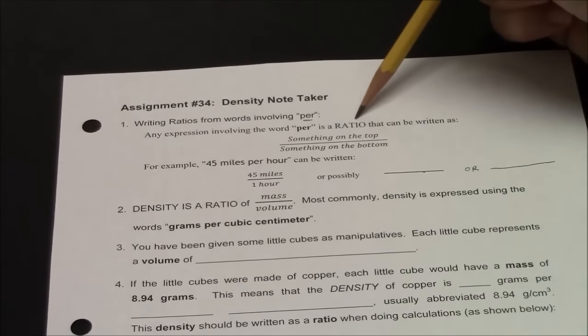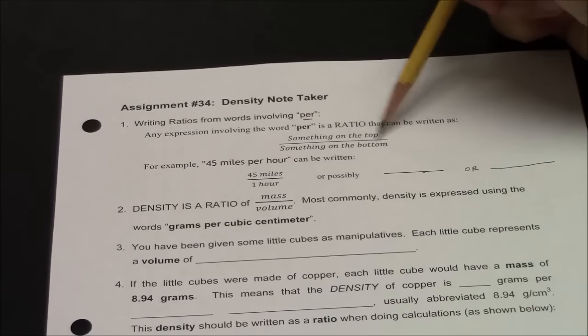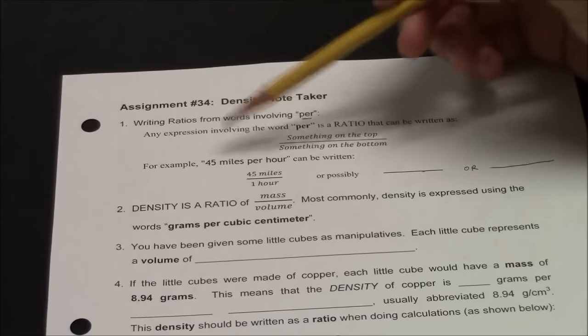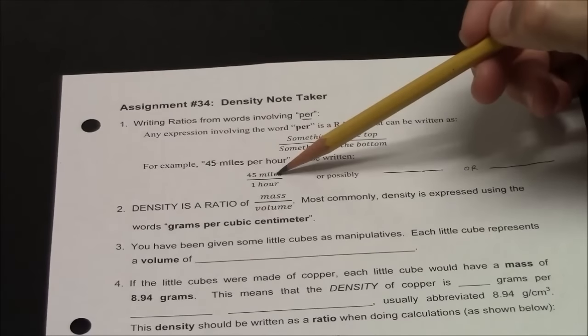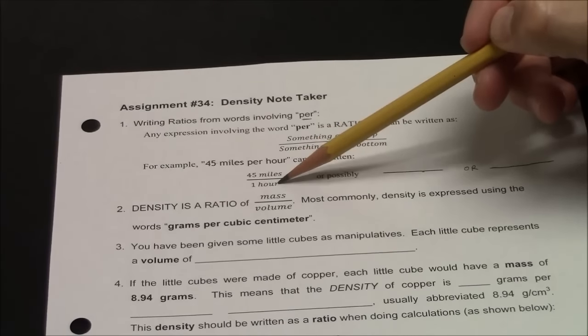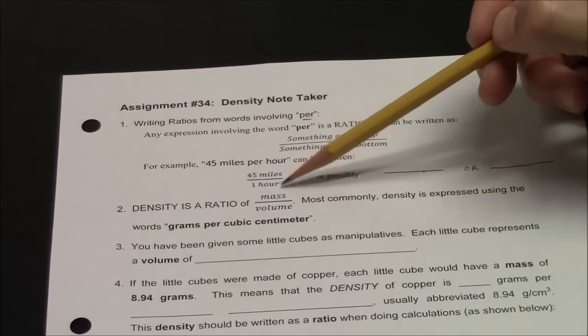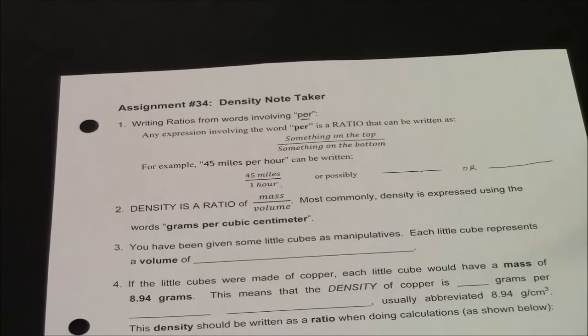It is a ratio. A ratio is relating two different units of measurement with a line in between. That line is the word per. My first example is something you've all heard of, 45 miles per hour. 45 miles on the top, 1 hour on the bottom, with the line in the middle being per. 45 miles per hour. This is not a number, it is a ratio.